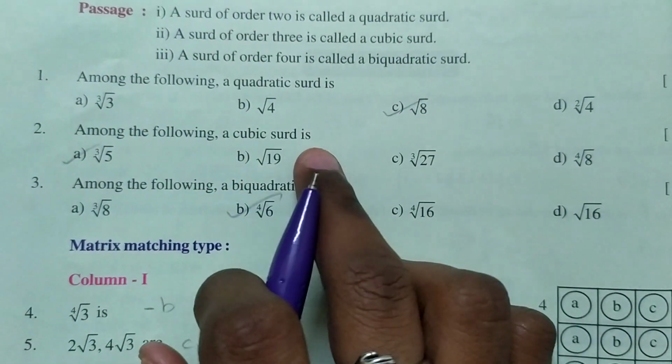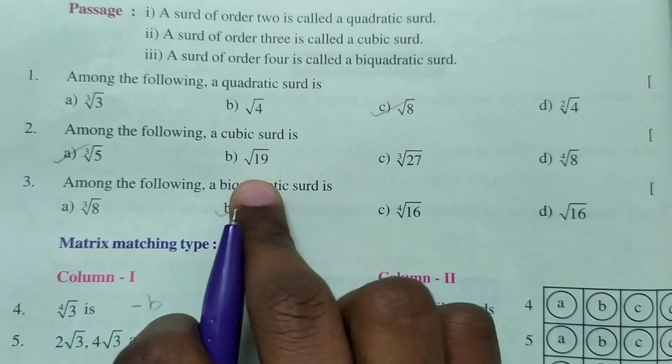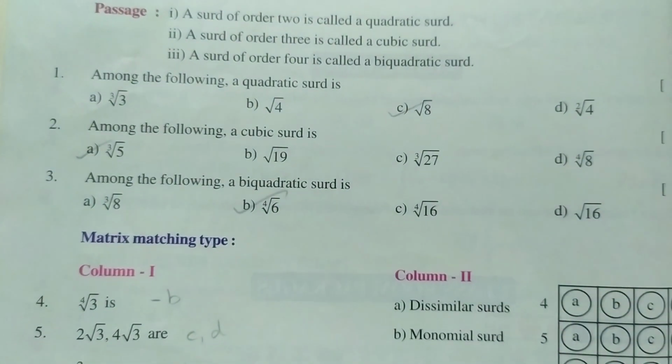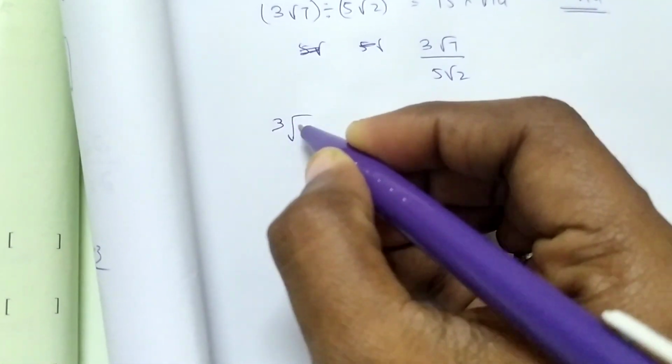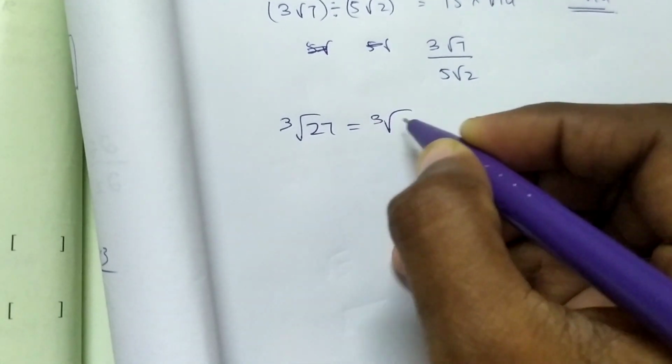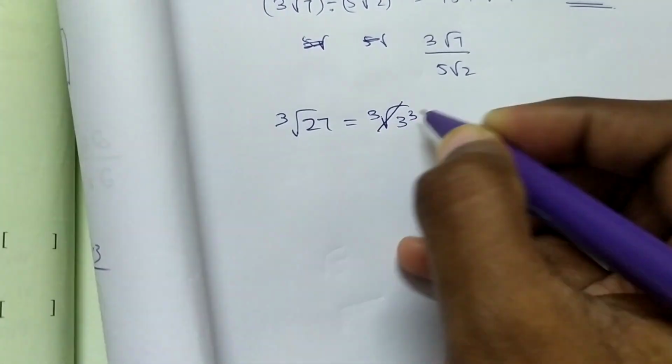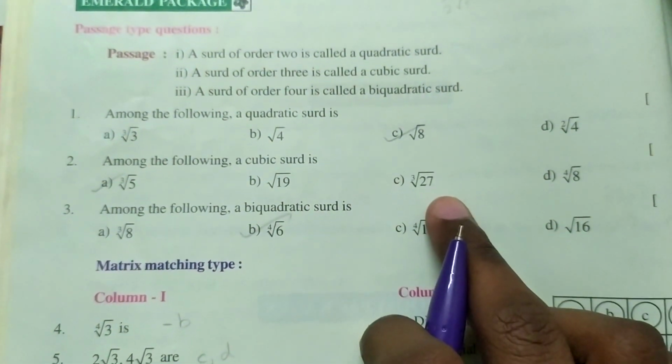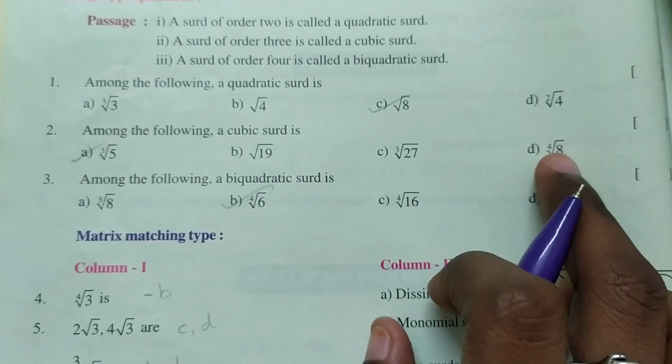Among the following, the cubic surd is cube root of 5, not this. This is quadratic and this is cubic, but the thing is, cube root of 27 means cube root of 3 cube will come. Cube root and 3 will get cancelled, you will be getting only 3. Therefore, it is not a cubic surd. Here it's a fourth root, so it will not come.